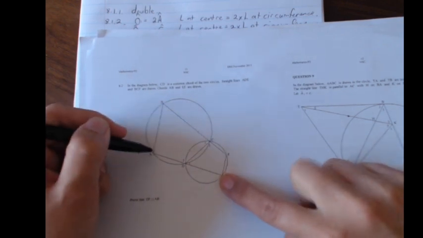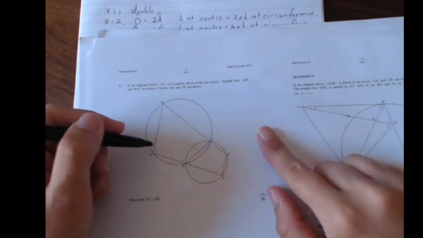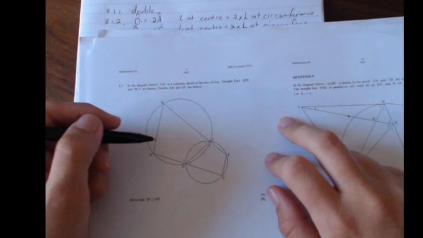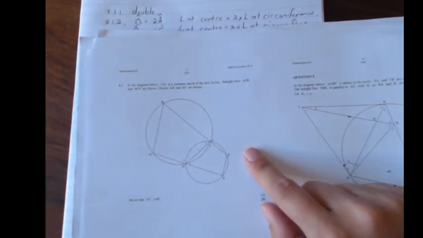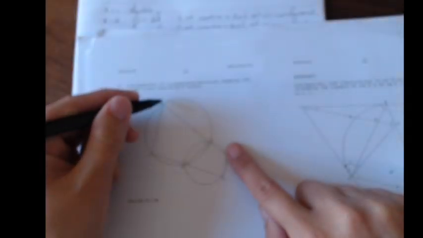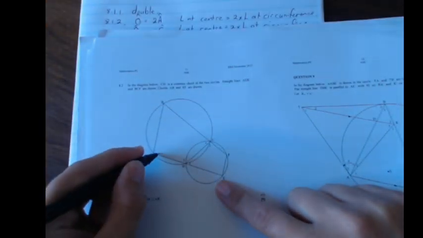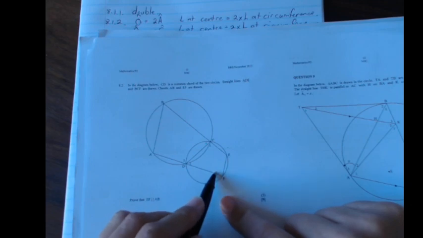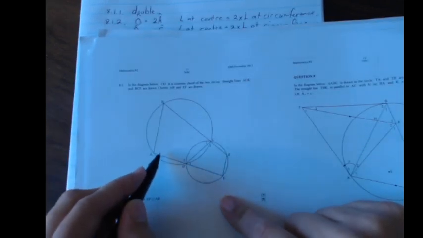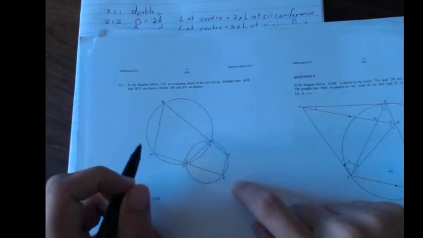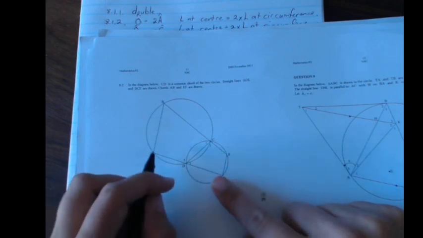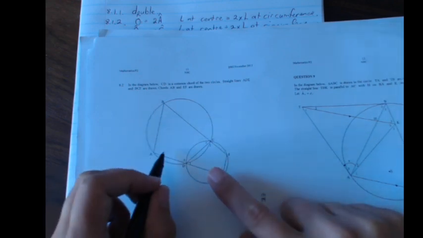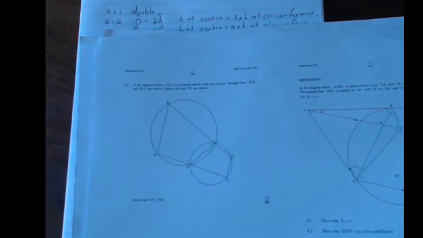Now, to prove lines are parallel, I must use alternate angles or co-interior angles or corresponding angles. Normally if these are parallel lines, then that angle A plus that angle E would be 180. Conversely, if I can show that A and E together is 180 in some other way, not using parallel lines, then the lines would be parallel because co-interior angles holds up. So I can maybe try that.